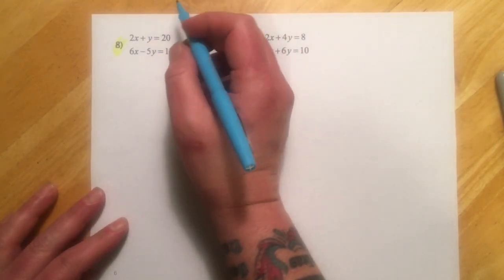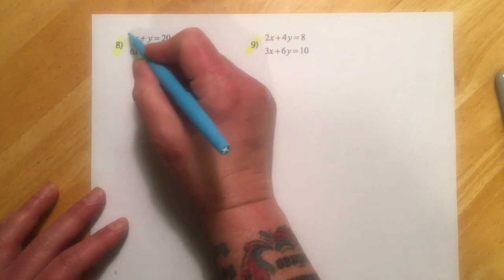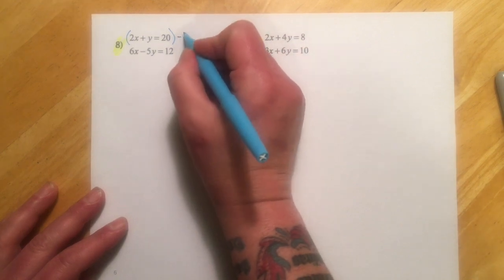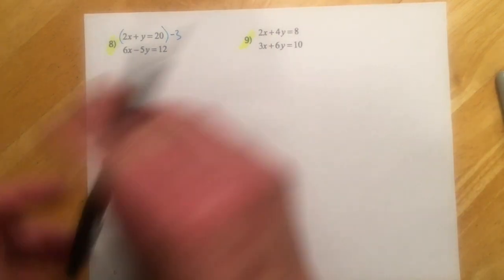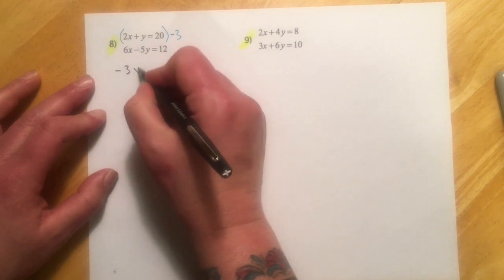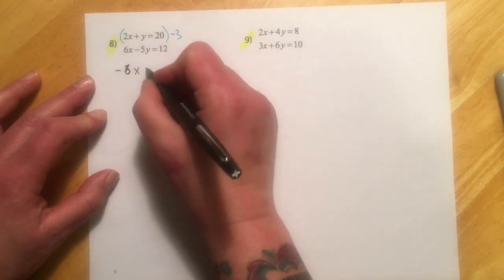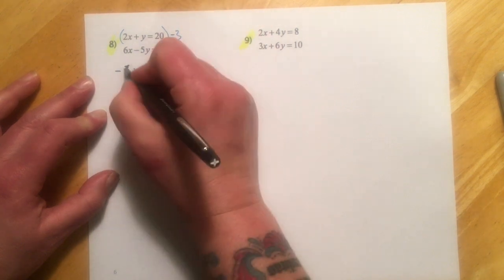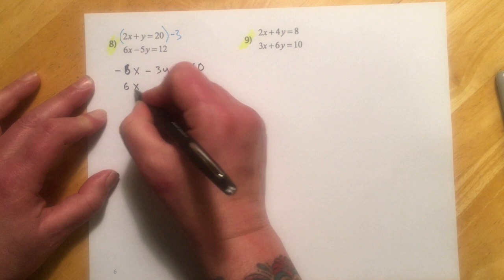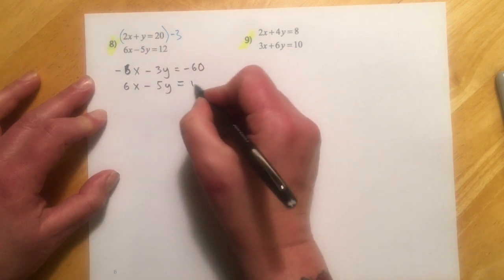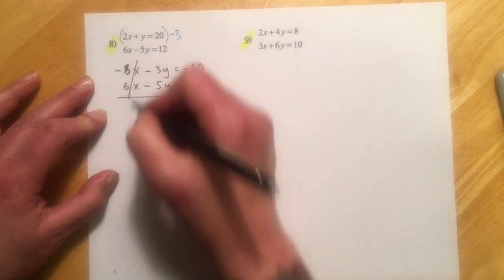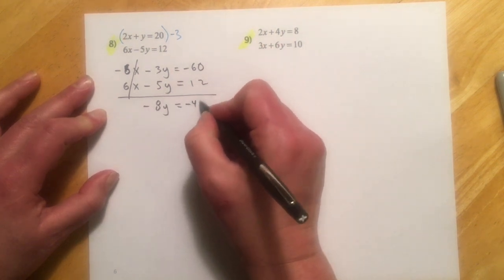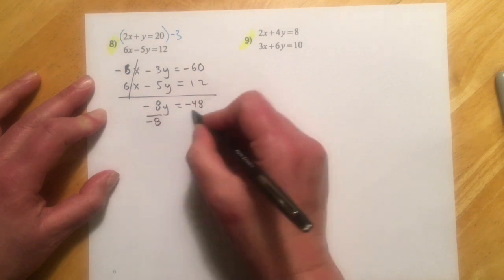Okay, for number 8, let's see. I could either do a negative 5 and get rid of this, or I could do a negative 3 and get rid of that one. I think I will go with the smaller number. So this is going to give me a negative 3x, a negative 6x, a negative 3y, and a negative 60 right there. And we'll just copy down this one, 6x minus 5y equals 12. And then x's drop out. Negative 8y equals negative 48. And then divide over the negative 8.